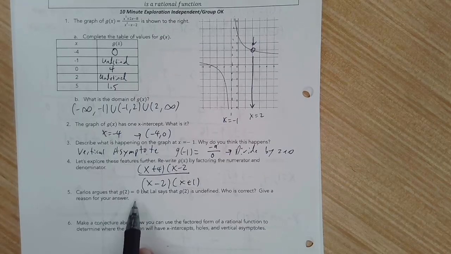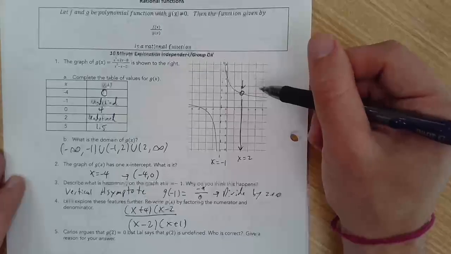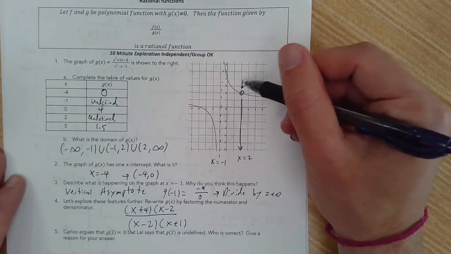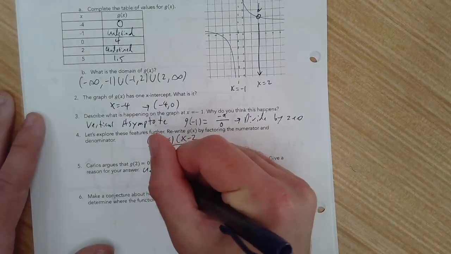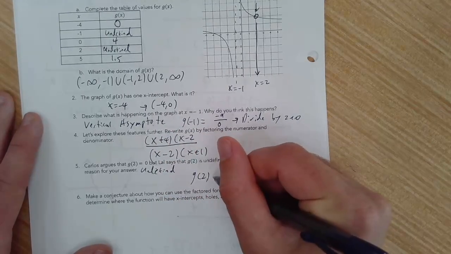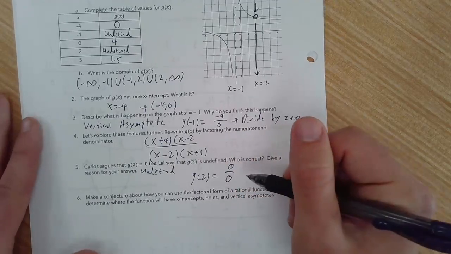Carlos argues that g of 2 is 0, but Lau says g of 2 is undefined. It is undefined because it is an open circle, an open hole at that value. You could verify that if you found g of 2, you would get 0 over 0.